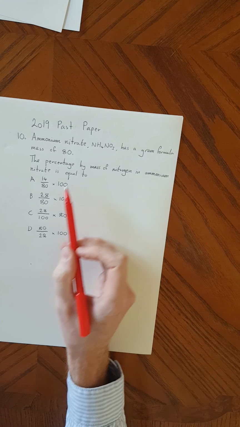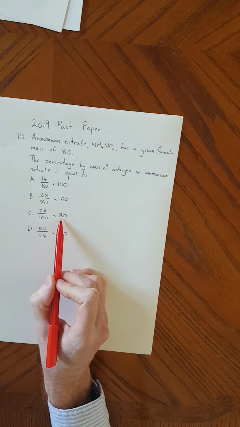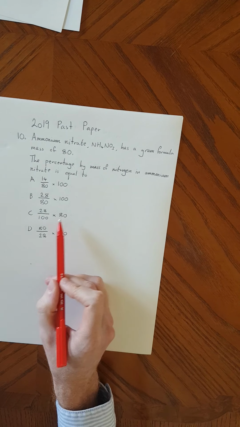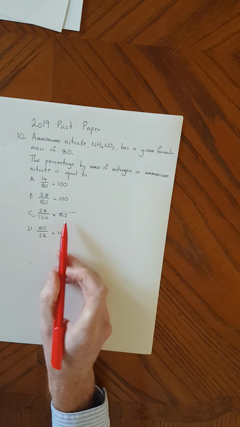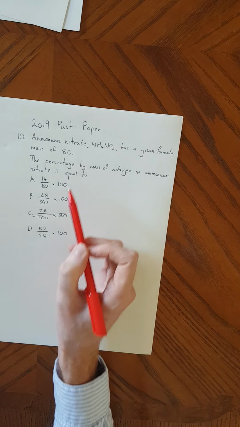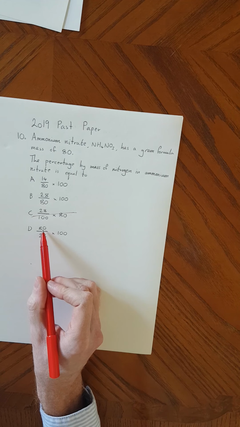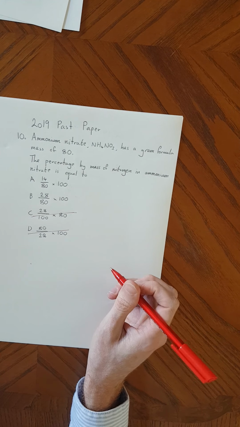So first of all, let's look at C. C has us multiplying by 80 here. And we always multiply by 100, so we can get rid of C. That's not going to be it, because that's not how you make a percentage. Now, D, it looks like we've got our gram formula mass on top of the relation, which we don't want, so we can get rid of that as well.